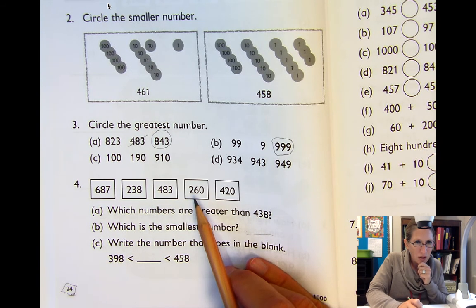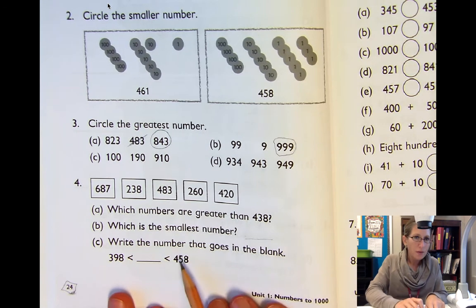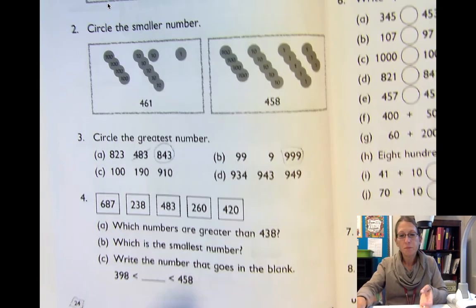This one? I'm going to let you keep trying. This one is a tough one, but I bet we can figure it out.